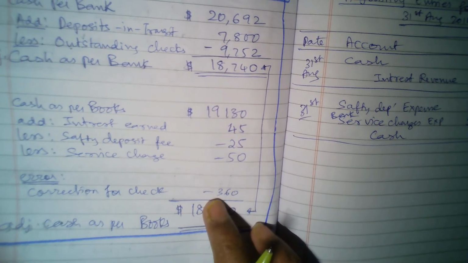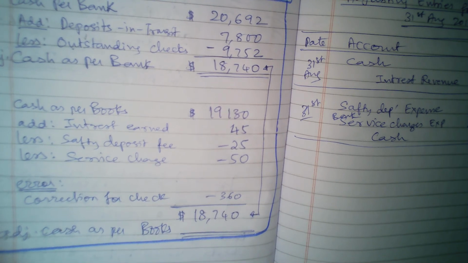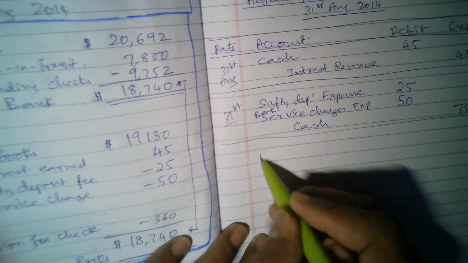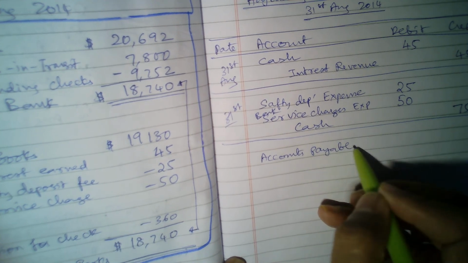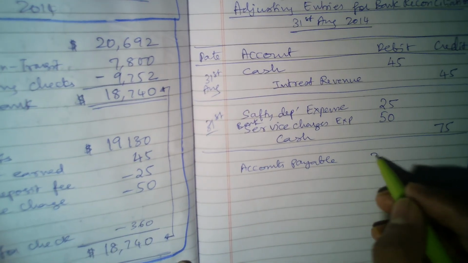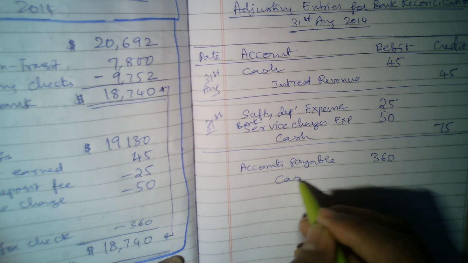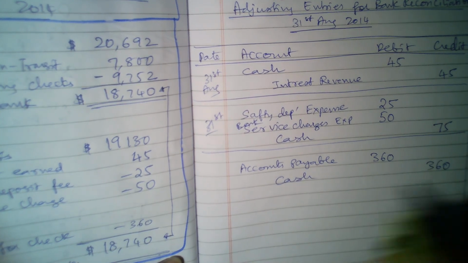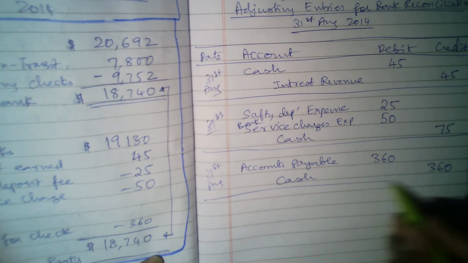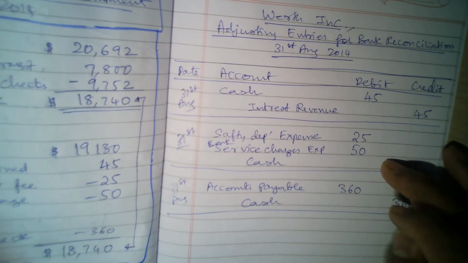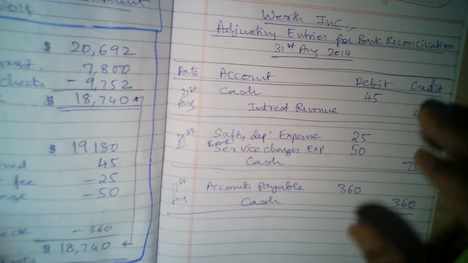And finally one more correction, right? This check was given for accounts payable. So your accounts payable will be debited by 360 and your cash will be credited by 360. So this is also 31st August. The effect of these three entries will make the cash balance correct.